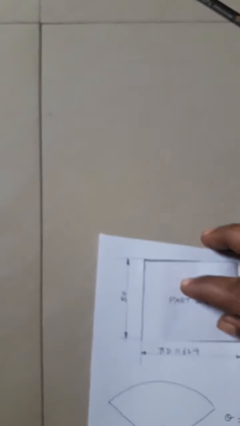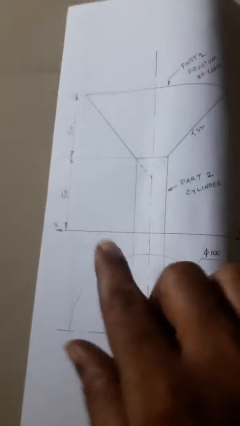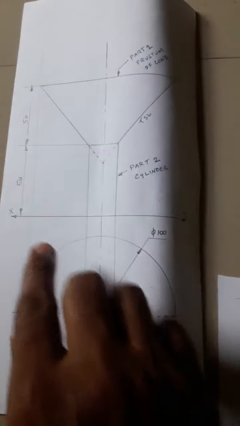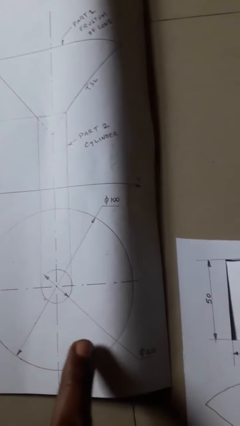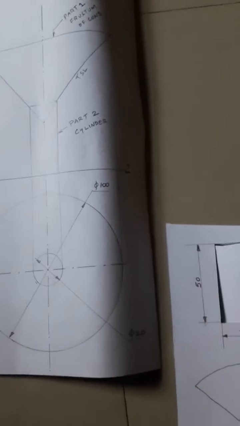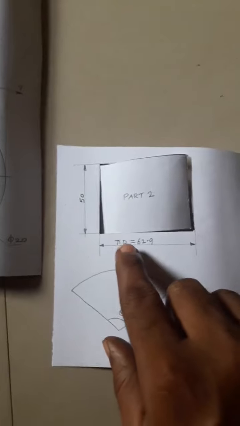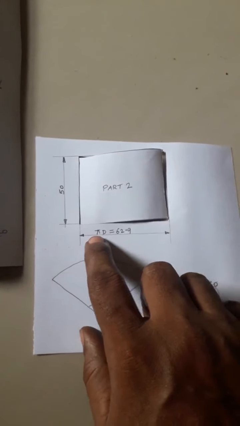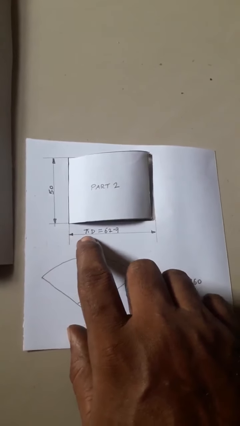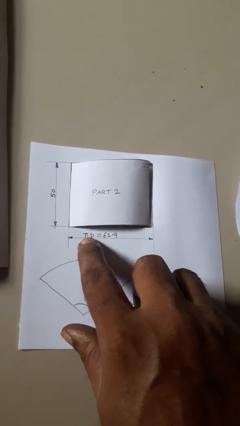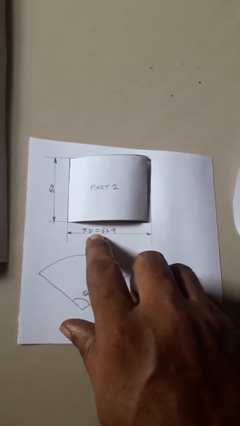Then part 2 is nothing but the cylinder, the bottom part. The height of the cylinder is 50 mm and the diameter is 20 mm. So for developing the cylinder, if we make the circle into a straight line, then we will get the line length equal to pi d.